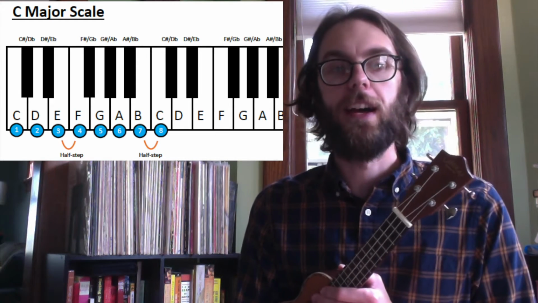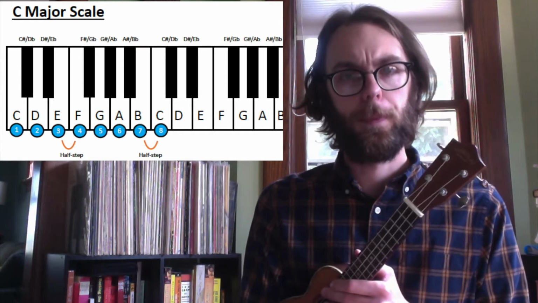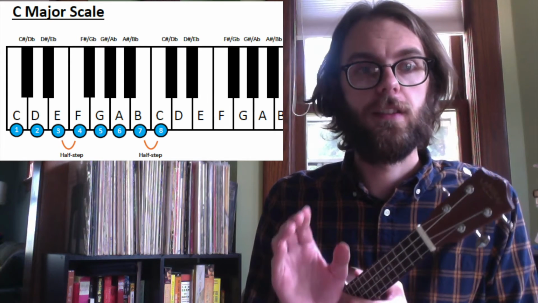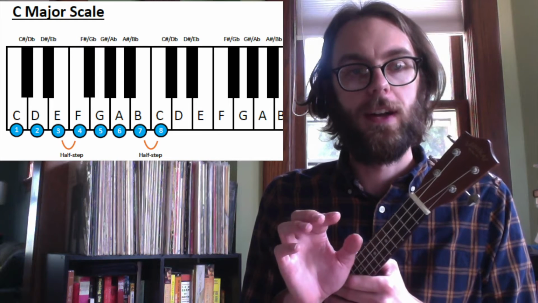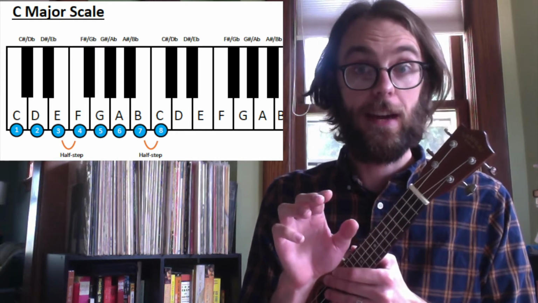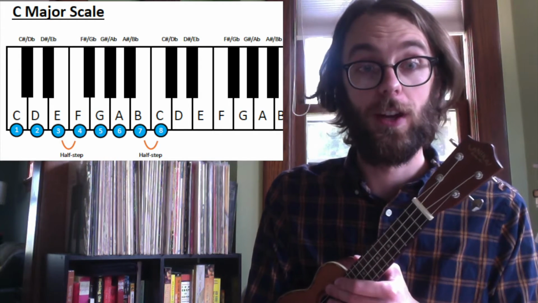So those half steps are between 3 and 4 and 7 and 8. And those are called half steps because there's no black key between them. So you're playing the note right next to it. The E and the F are right next to each other. And the B and the C are right next to each other.